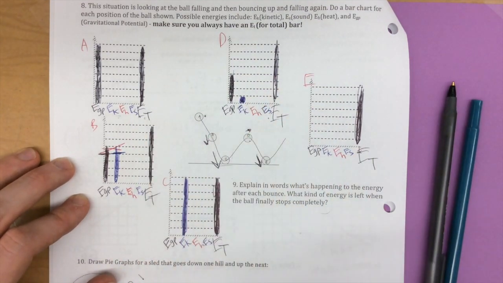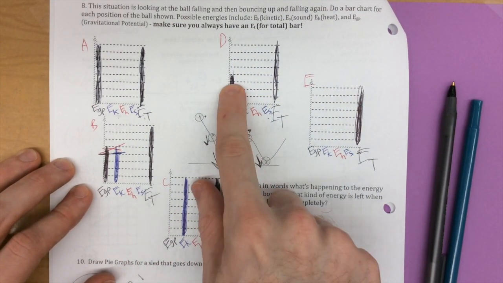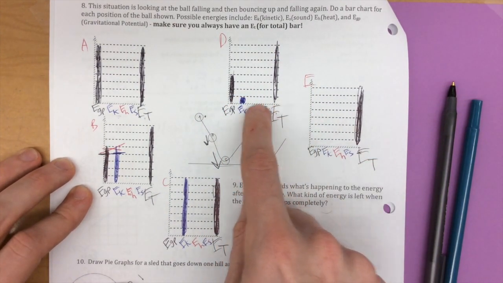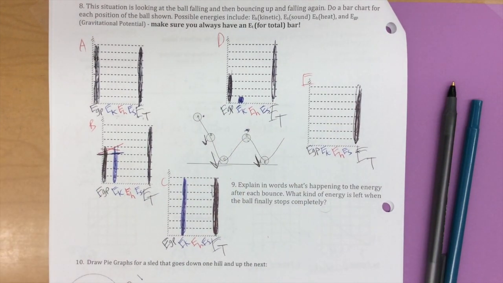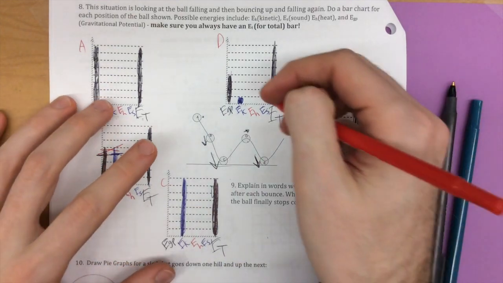because it's moving forward. So what about the rest of the energy? Because this only adds up to 5 and my energy total is 8. Well, it must have turned into heat and sound. And you have some flexibility here on deciding. Do you think the ball creates more sound when it bounces or creates more heat? I really don't mind which one you choose.